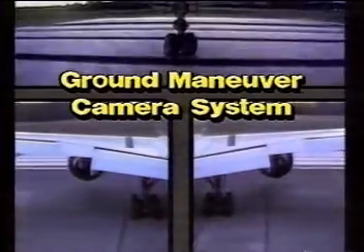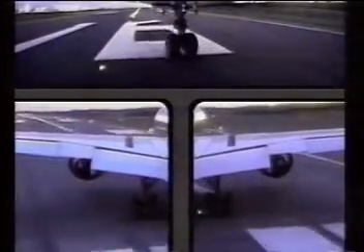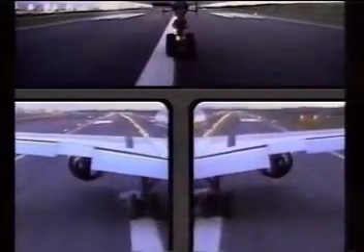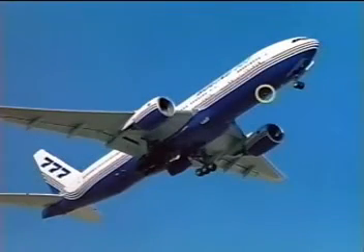The ground maneuver camera system installed on the 777-300 is designed to aid the flight crew in determining the location of the nose wheels and main gear wheels prior to or during turns while taxiing. The system has 3 cameras. The nose gear camera is on the lower side of the fuselage. The nose gear view is displayed on the upper section of the camera display on the MFD, or multifunction display.